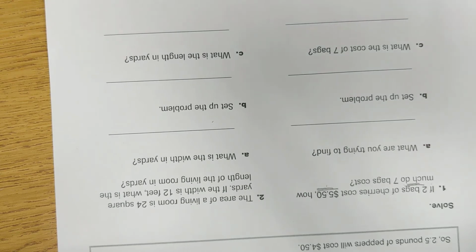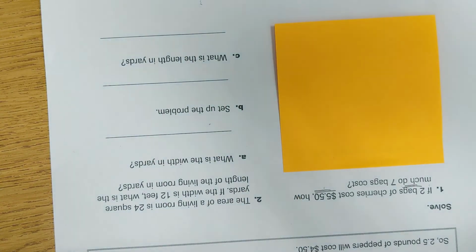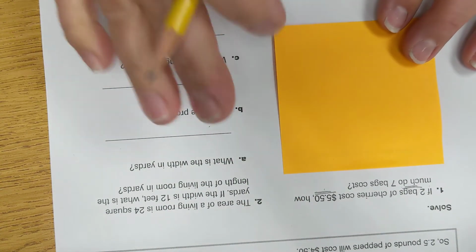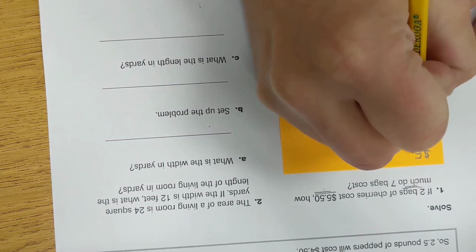Well, in this case, I actually do need to find the unit rate first. Okay, so that's why I was saying I'm probably not going to use their questions. I'm going to put a sticky note over this and work it out. Okay, so I got to figure out the unit cost, the unit price of this first, the unit rate, which we know how to do. So I'm going to do that using old skills we know how to do.